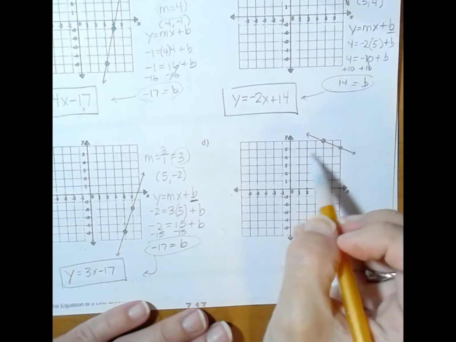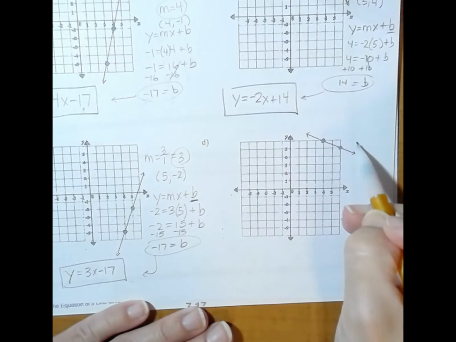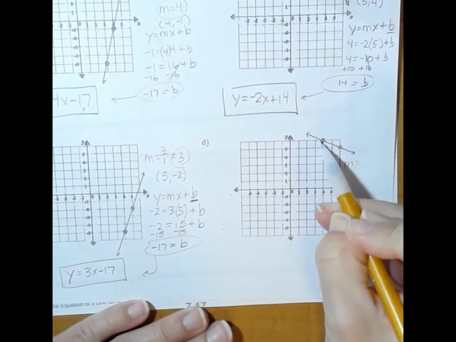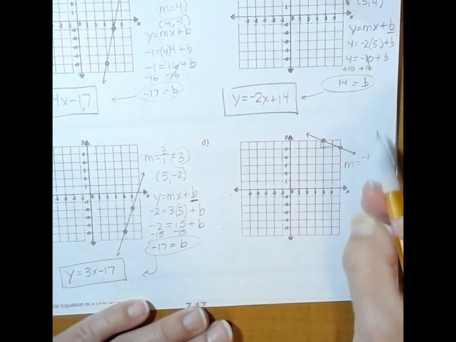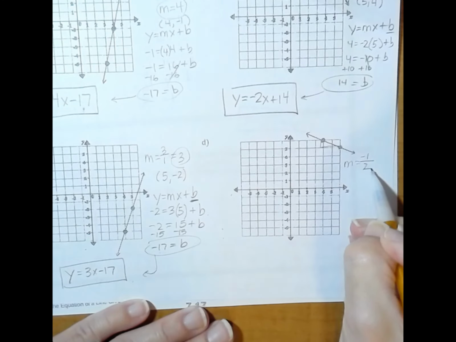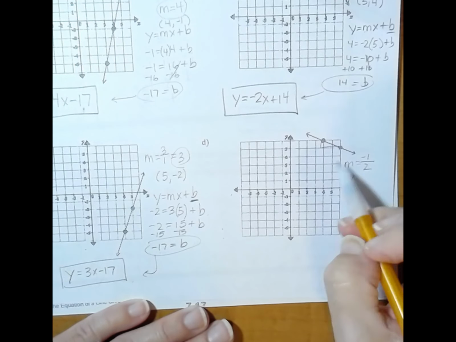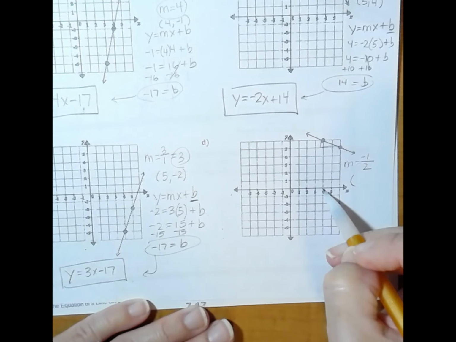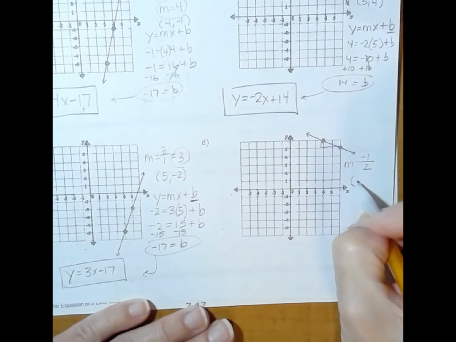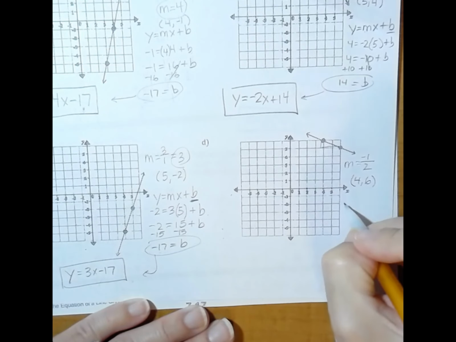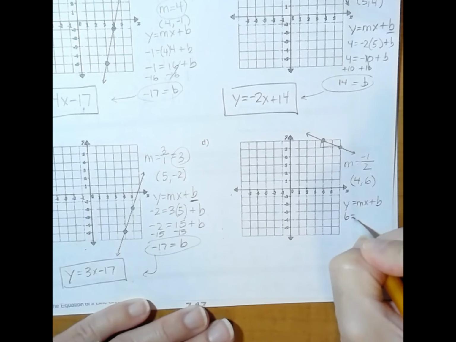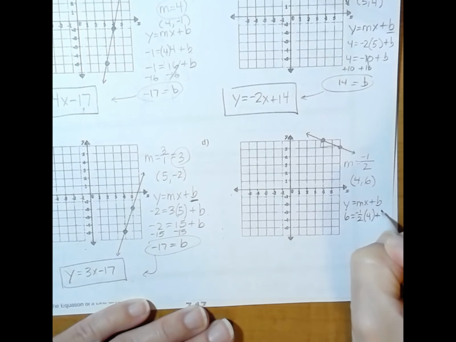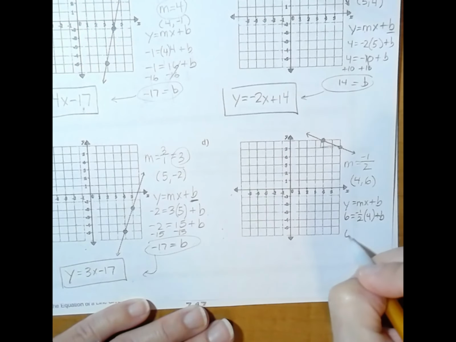Okay, last one, our slope, we rise -1 and we run 2. Let's just pick the first point on this line, which is 4, 6. We can plug those in to our formula and use that to find b.